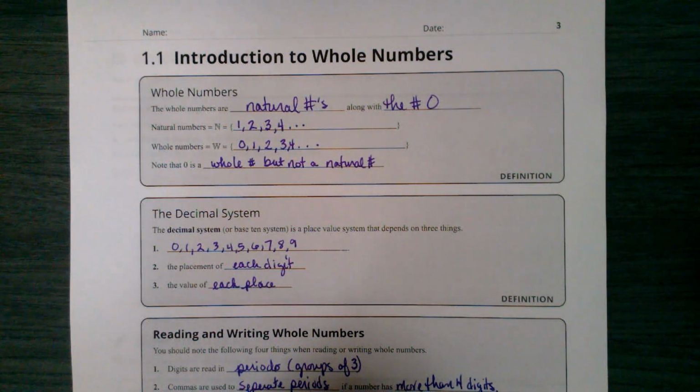The word and does not appear in whole numbers written in words. And is only said when reading a decimal point.